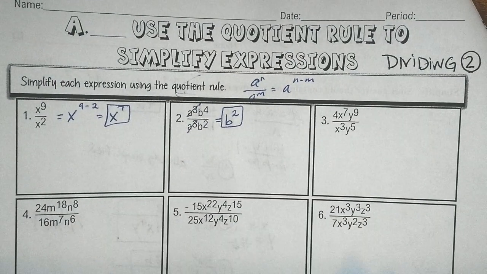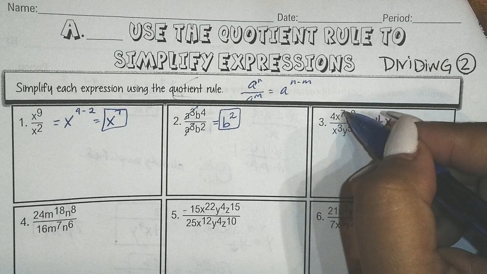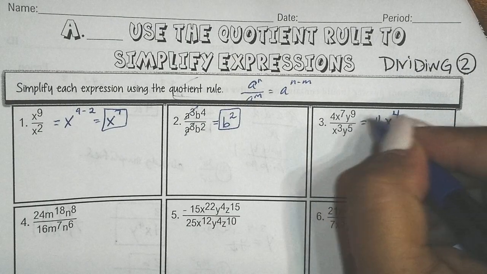All right, let's look at number 3. We have 4x to the, now again, subtract your exponents. 7 minus 3 is 4. And then 9 minus 5 is 4.